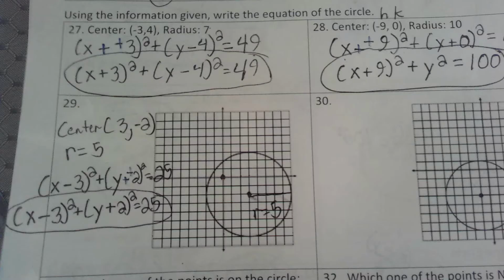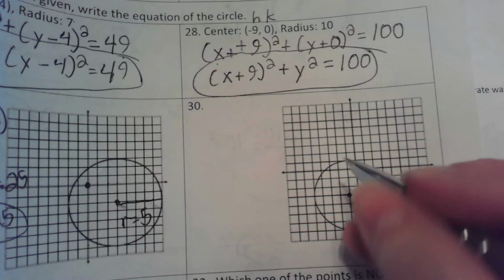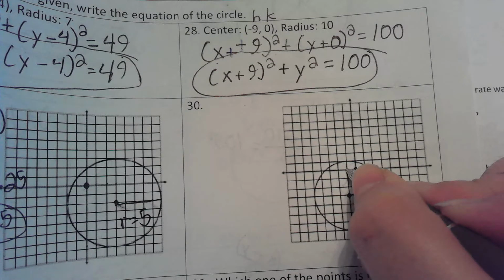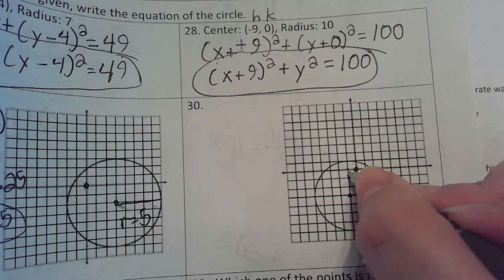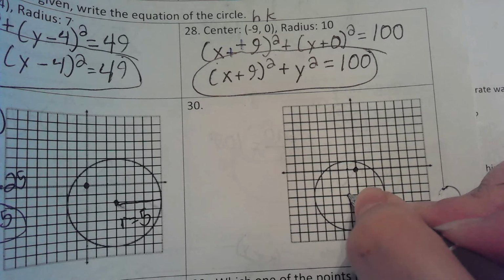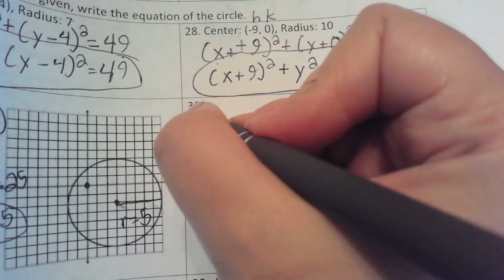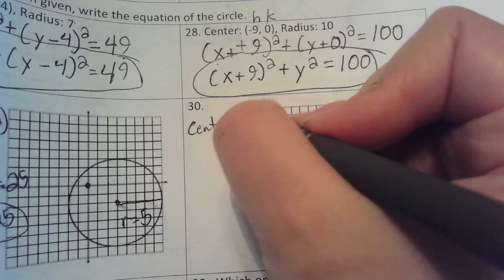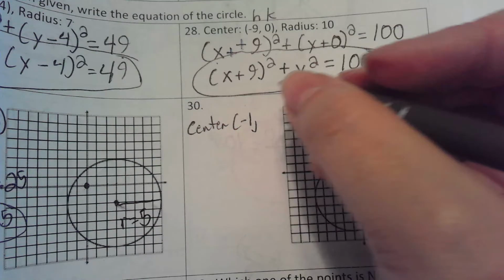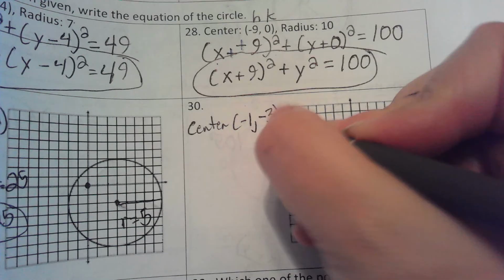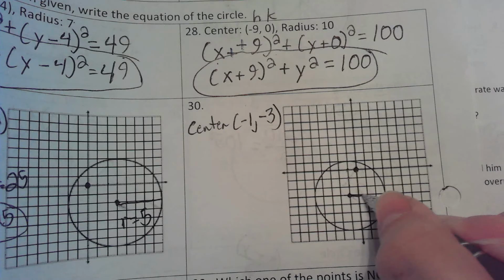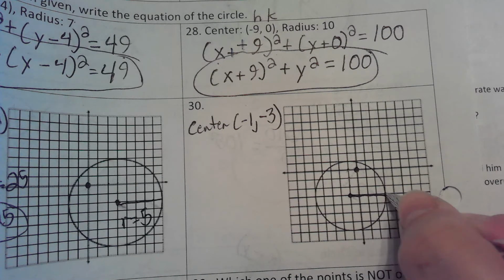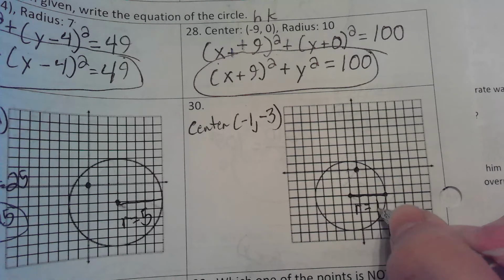We're going to do the same with this one, everybody. So I look at where the origin is. Remember that's 0, 0. So we're going to go over 1, so that's negative 1, down 1, 2, 3. So our center is at negative 1, and we went down 3, so it's negative 3. And then we go to the radius. So we go 1, 2, 3, 4. So the radius is 4. We went 4.